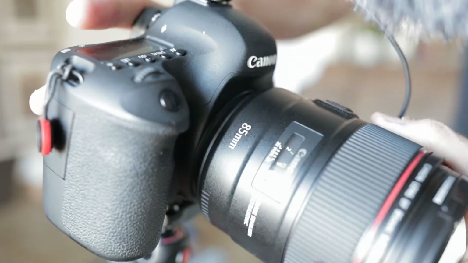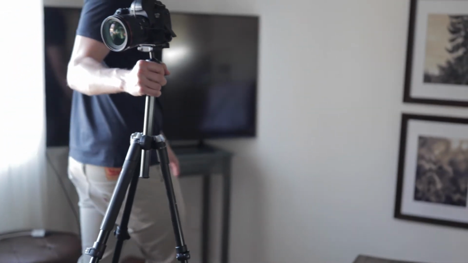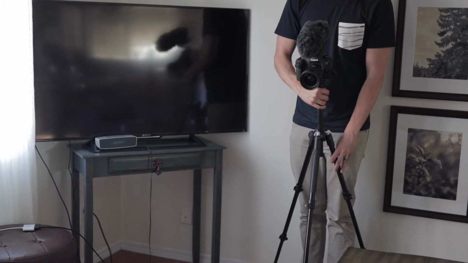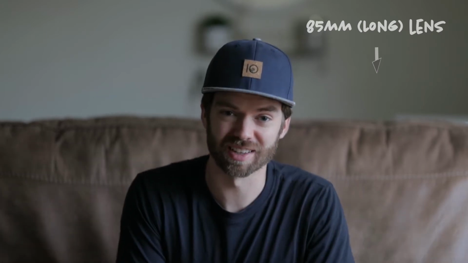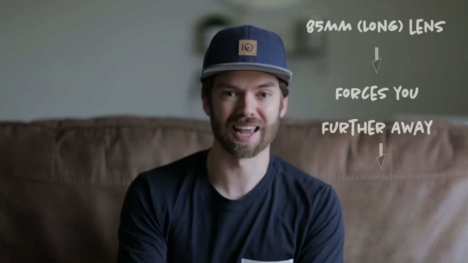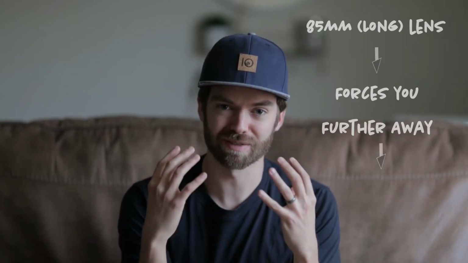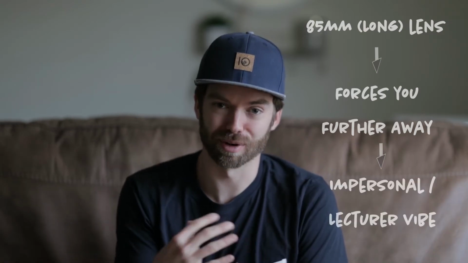So let's switch to the longer lens, and I am gonna back the tripod off a bit so that we can kind of keep me in the same proportion of the frame. So now, even though you can see my face, you can't really see my periphery. Before in the wider angle lens, you were able to see the arms of the couch, more of the surroundings. Now you just see my face. As you have a longer lens, you need to back the camera away more and more to maintain kind of the same proportions of my face to the frame, and that creates that impersonal feel.